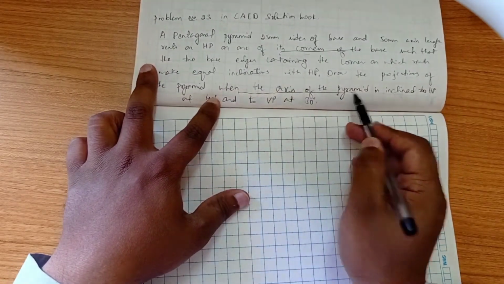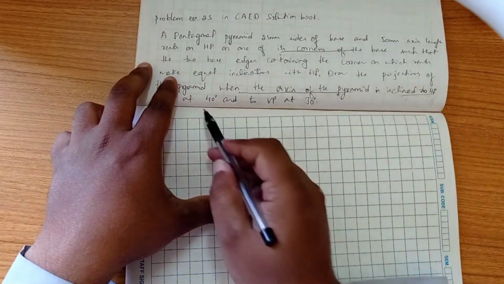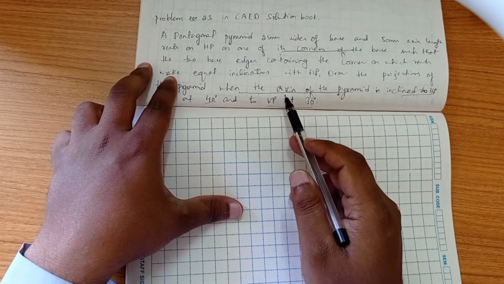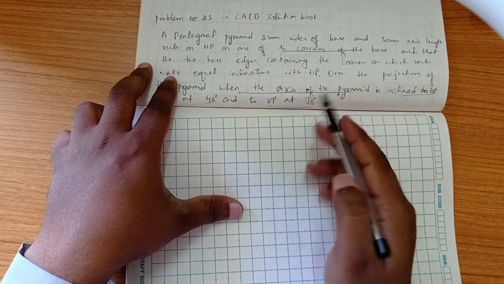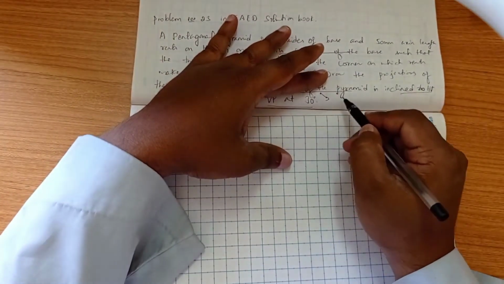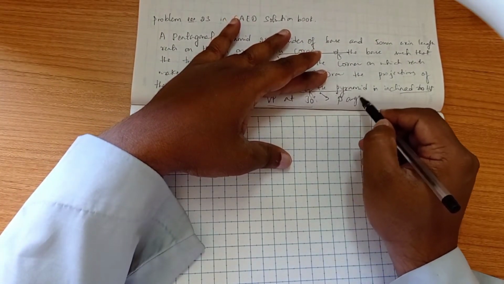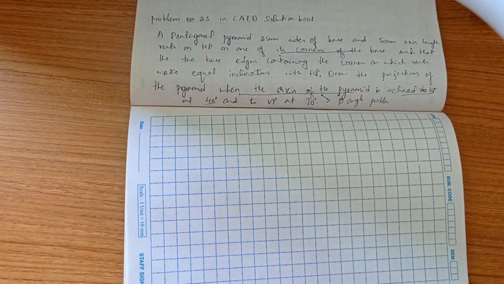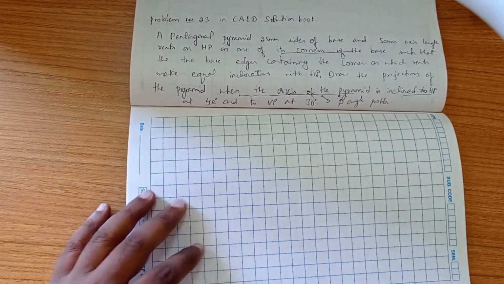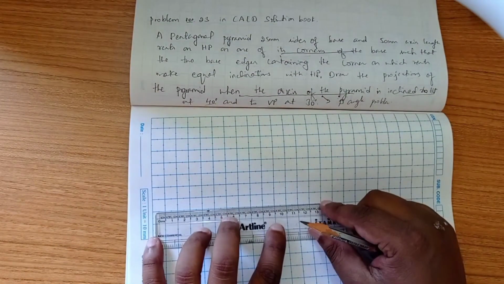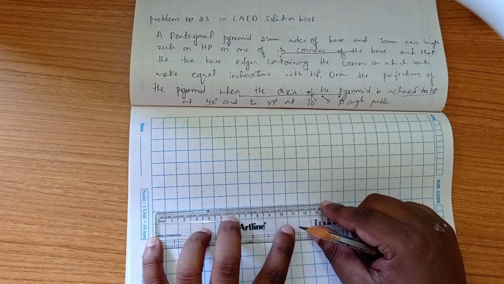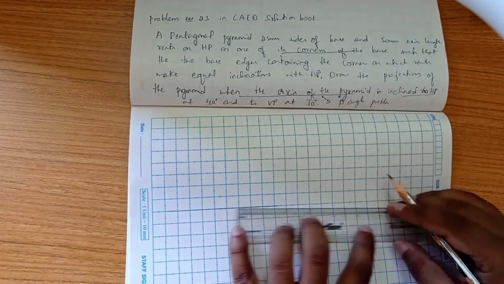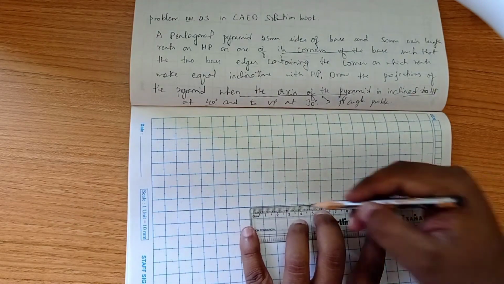When the axis of the pyramid is inclined to HP at 40 degrees and to VP at 30 degrees, the angle of inclination is given with the axis for both HP and VP. Then it is a beta angle problem. It's a beta angle problem. So first we construct an XY line here.